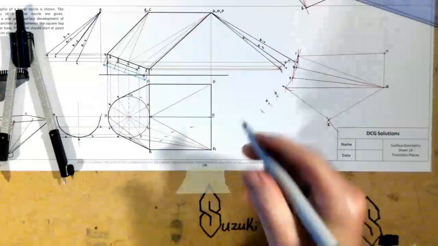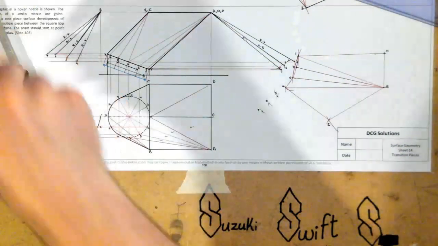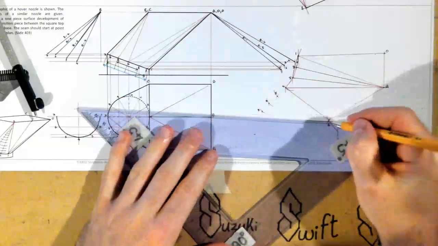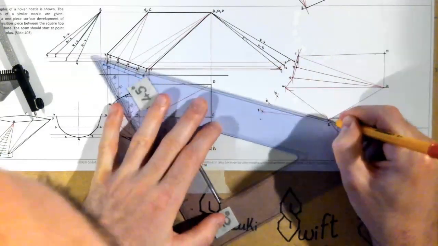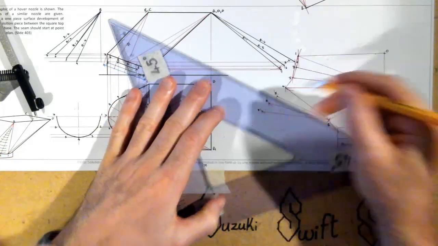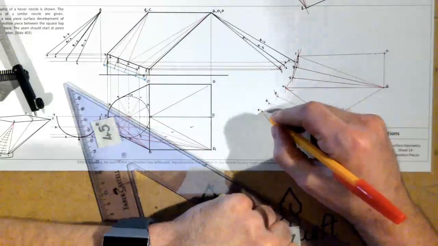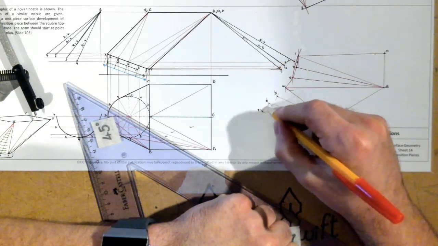There's my 7. And the very, very last one, join them all back up. And that actually is the full surface development of the transition piece. Well, I should say, half of it. Not the full one.